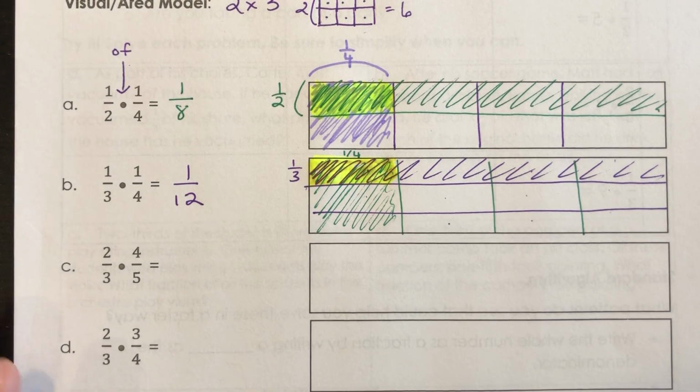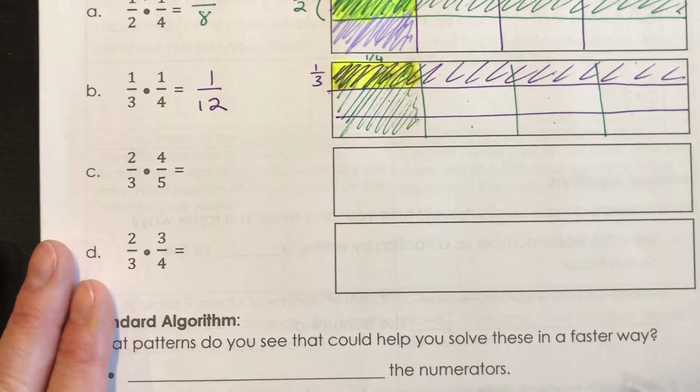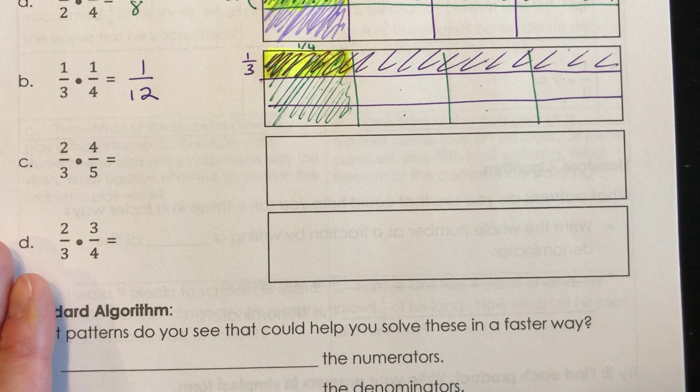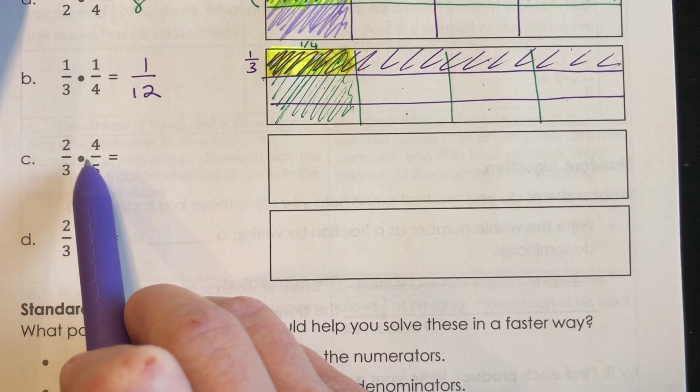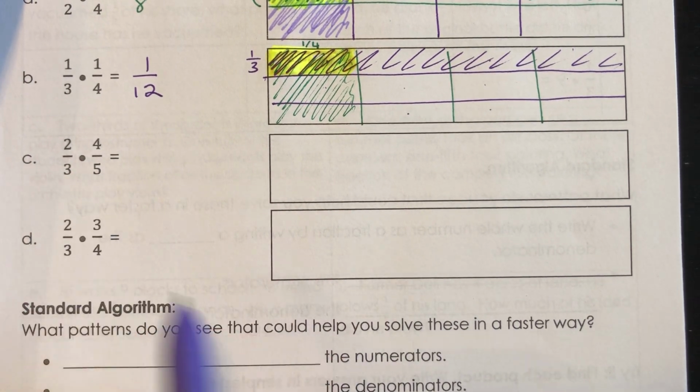Okay, let's keep on going. I have 2/3 times 4/5. And I know it's tempting to want to skip this part. Don't skip this part. You have to have an understanding of the visual model. It's part of the content standards you need to know. This will be on all your standardized test stuff. All right, 2/3 times 4/5, so 2/3 of 4/5.